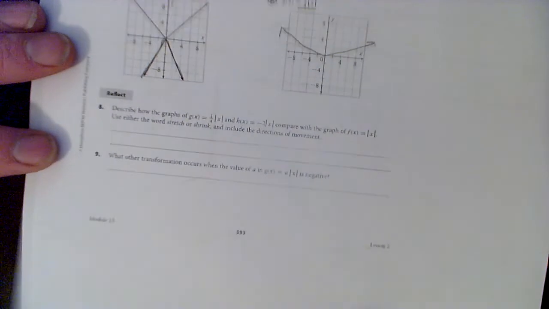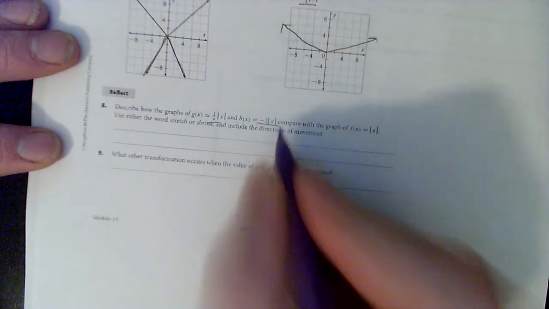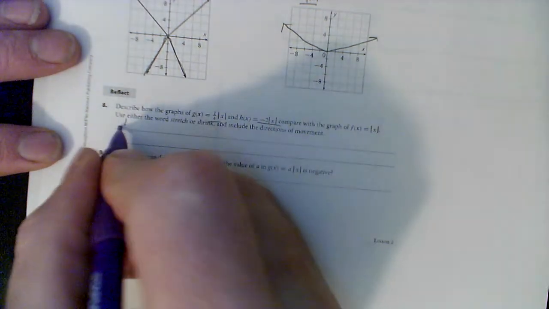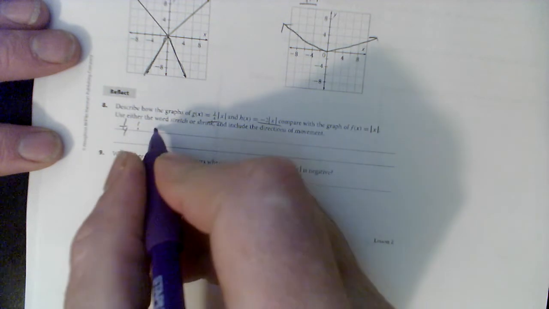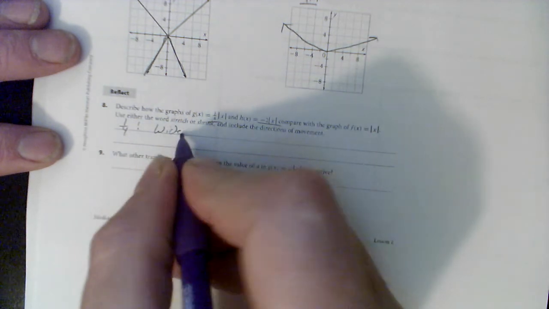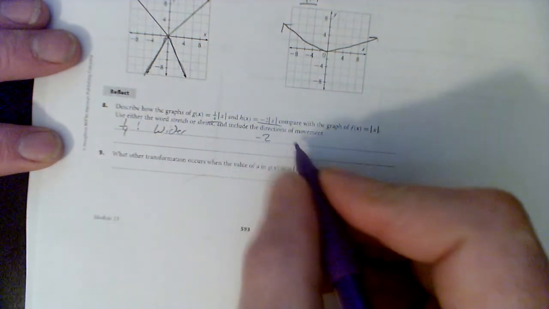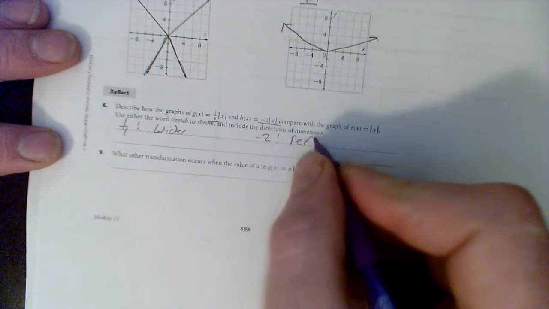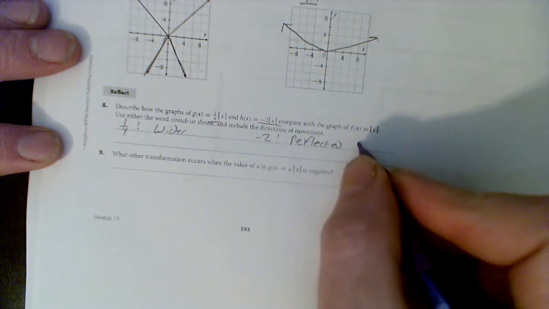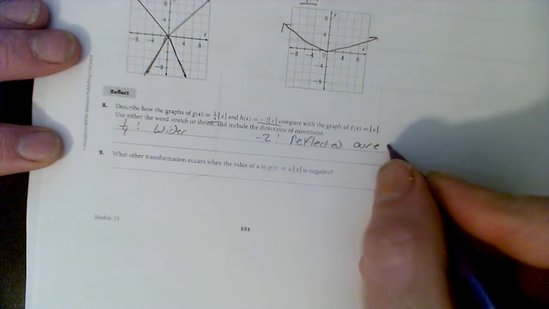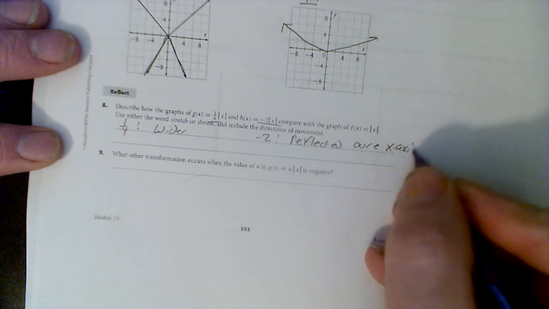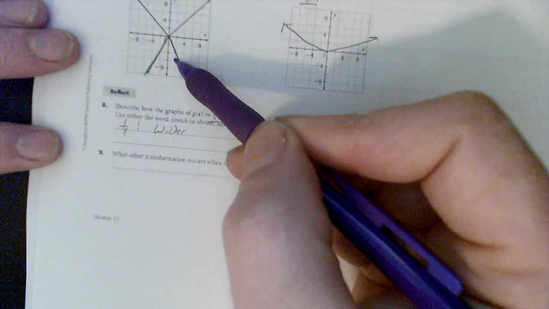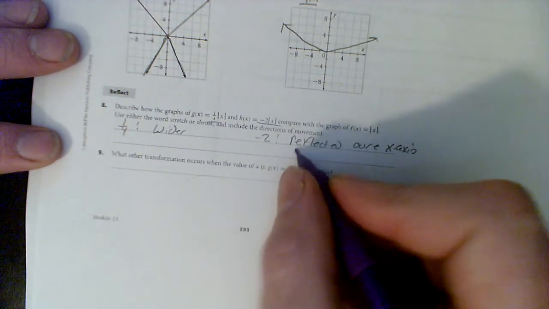And so we'll describe how 1/4 x and negative 2x. Alright? 1/4 made it wider. Negative 2, alright, reflected over x-axis. That means it went bloop over this axis right here, flipped, and was thinner.